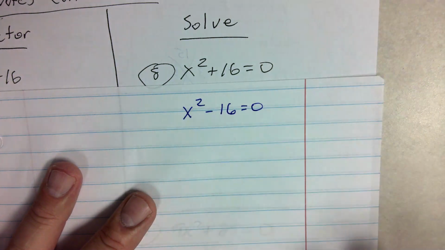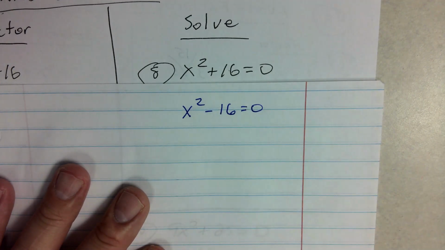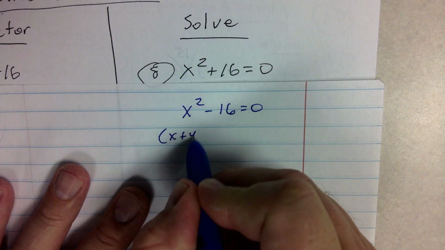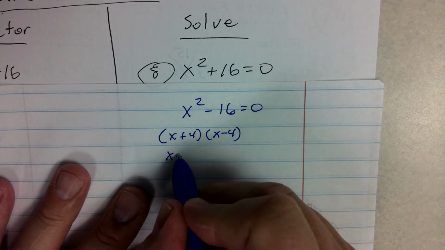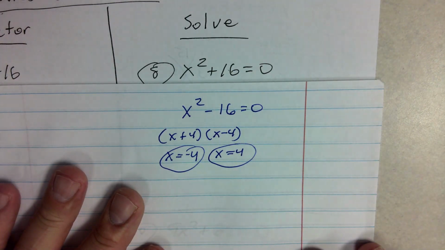And all I want you to do is to watch this. Okay, I'm going to look at it. I said we could do this, correct? And we would say x is equal to negative 4, x is equal to positive 4. Is everybody following me here? Yes.